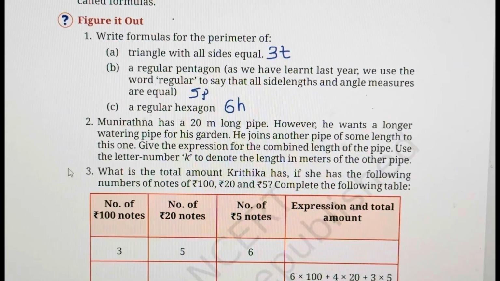Okay. So he already has a pipe whose length is 20 and some length which we don't know that we have taken as K. He adds to it. So 20 plus K will be the length of the new pipe, and this we need to write in meters. Okay, the unit is meter over here. It is given, so always write the unit. Fine. So this is answer number 2.